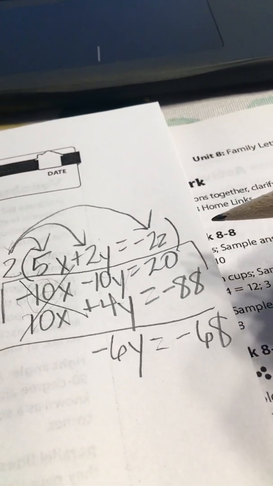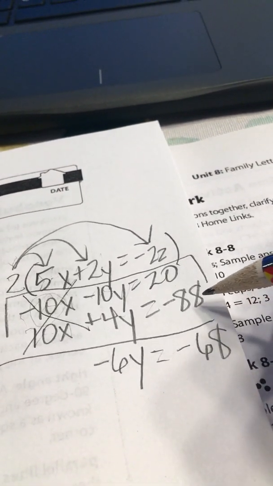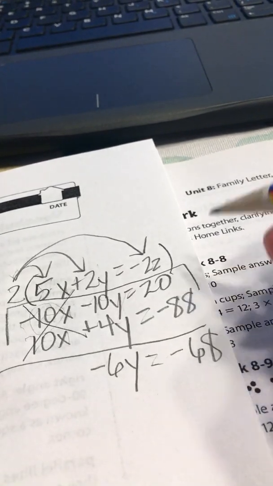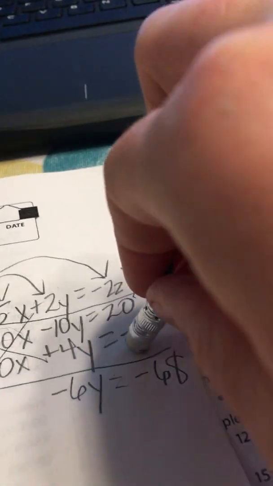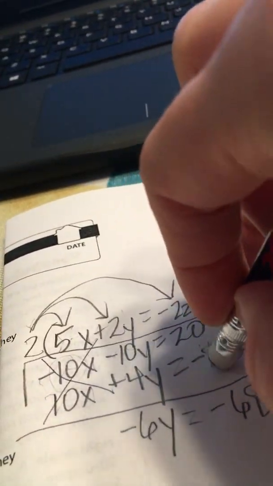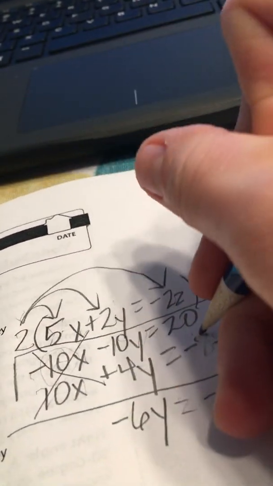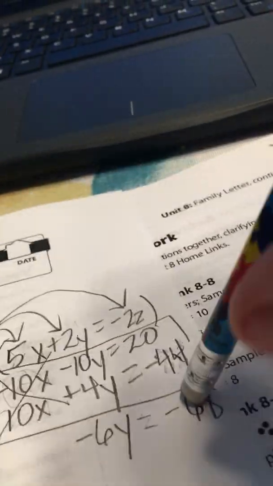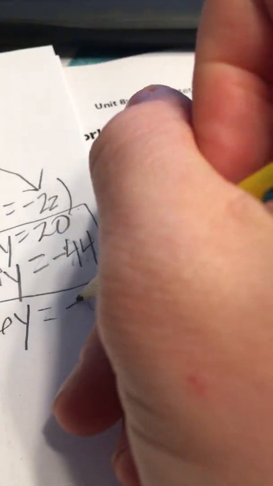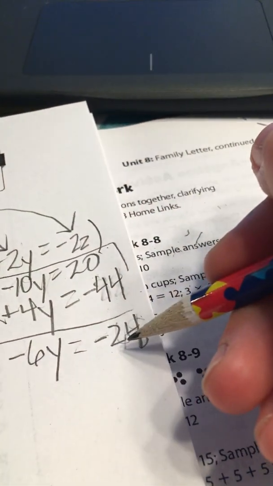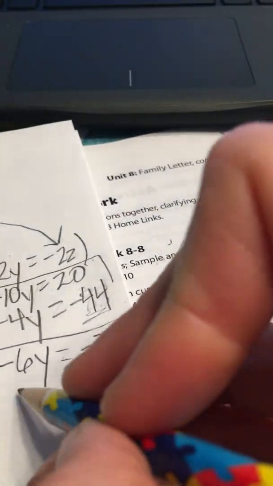Oh guys, 2 times 22 is not 88, it's 44, which makes this a negative 24. Sorry, trying to hold my phone and take a video at the same time. So this is negative 24 because 44 minus 20 is 24, and my bigger number is negative.